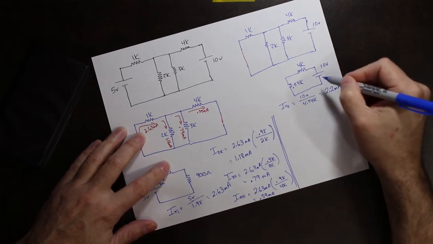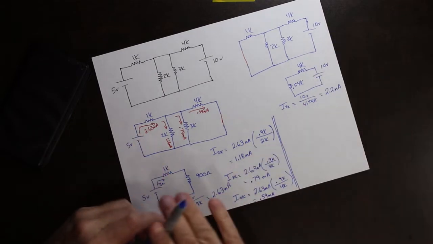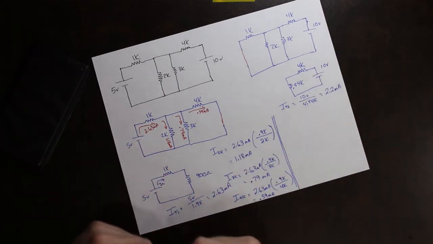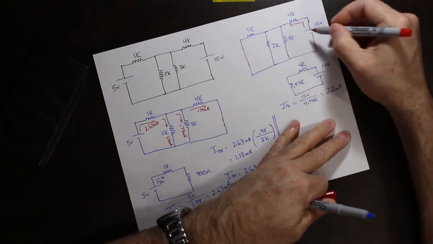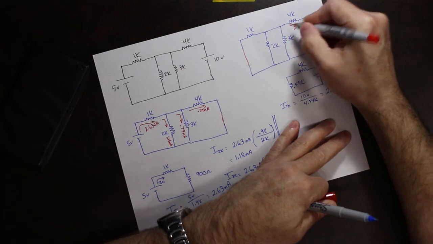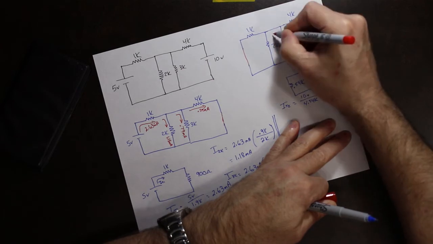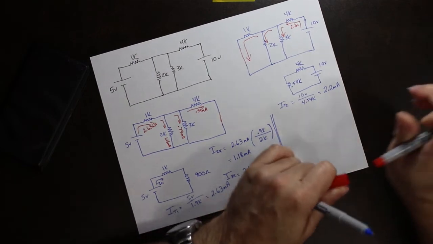Then we're going to go back up to this circuit and break things down. The total current leaves the source, goes through this resistor in this direction, and it is 2.2 milliamps. Then some of it goes this way, some of it goes this way, and some of it goes this way.